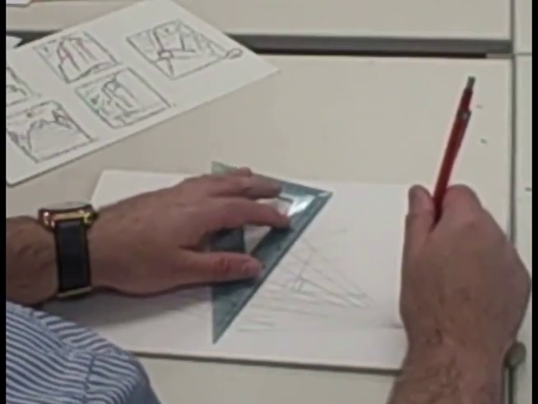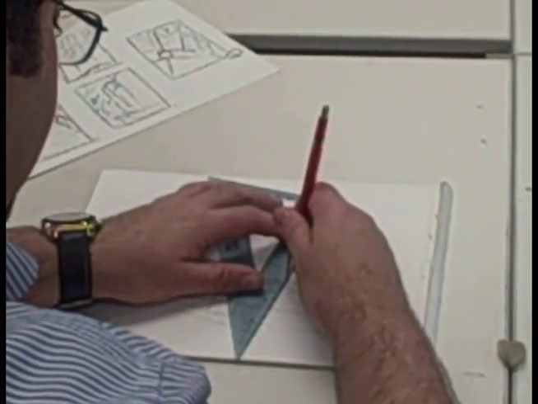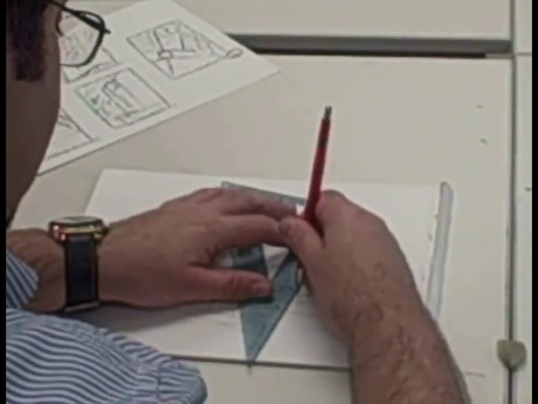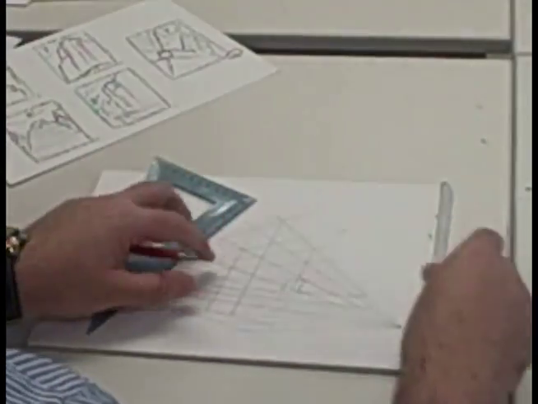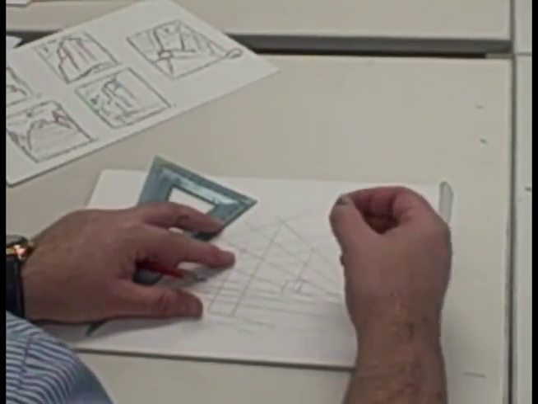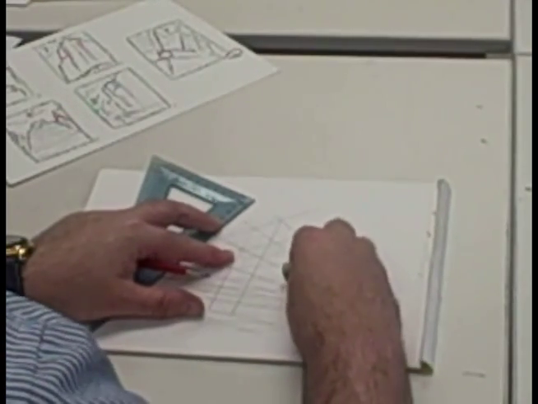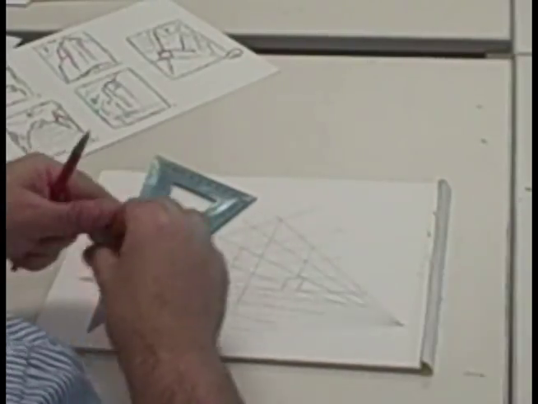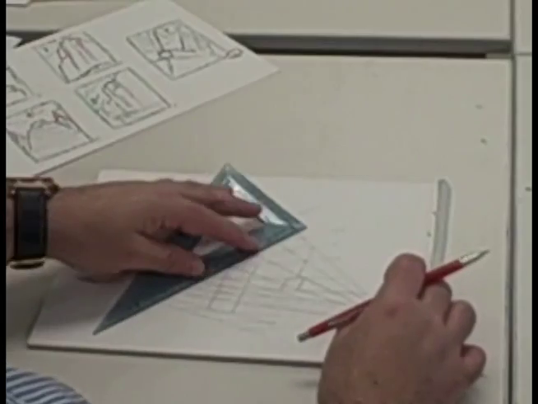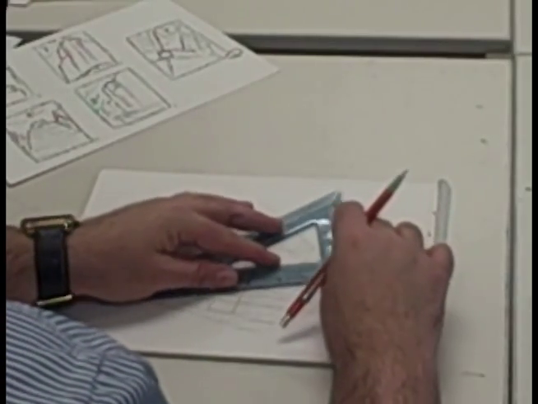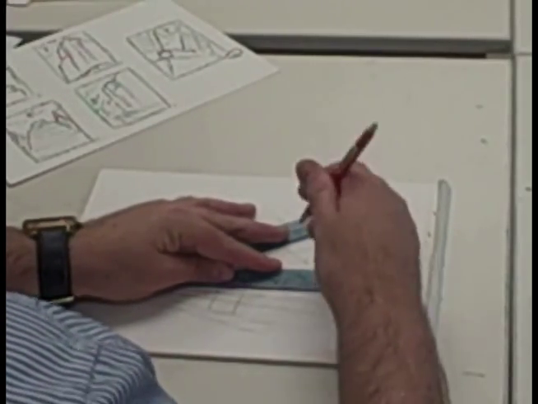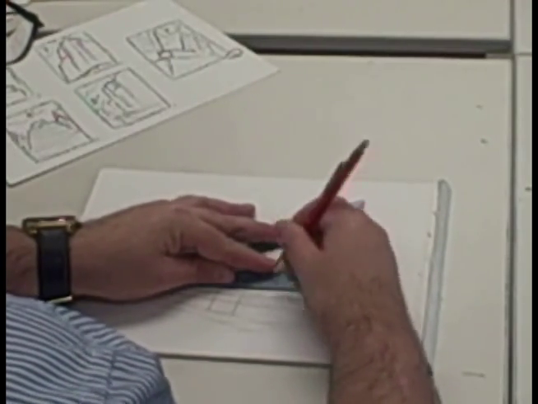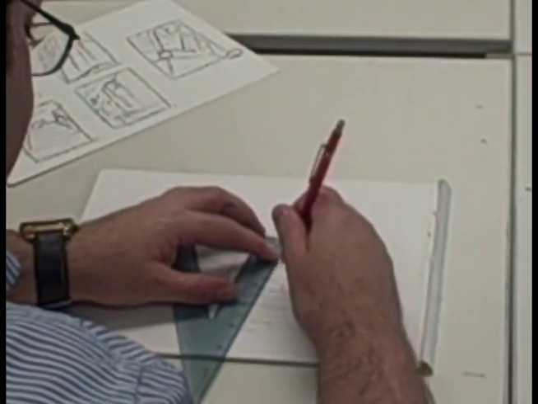You can see it's still setting up the rest of my grid all the way through. Don't be afraid of the eraser either. Just go in. The grid's there to help you, but it's not there to correct anything, so just go in, fix, redraw.